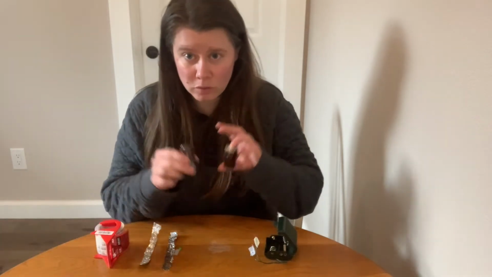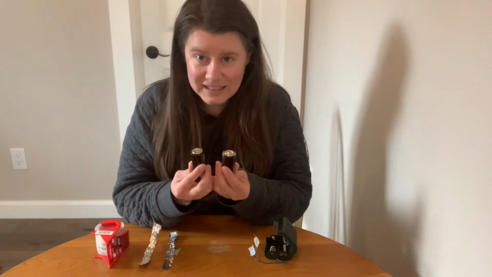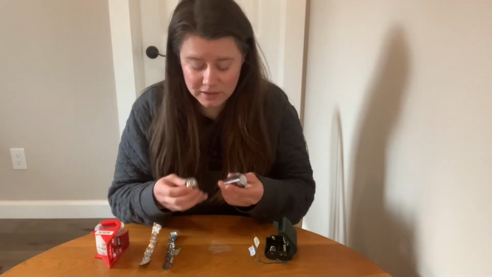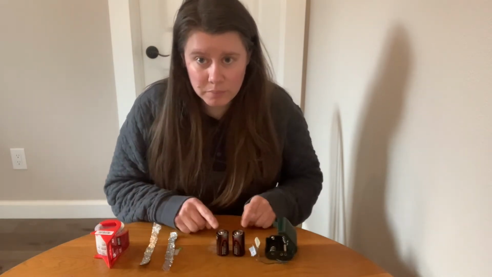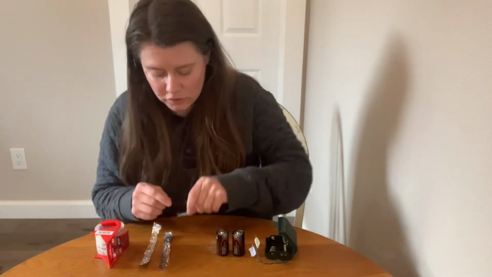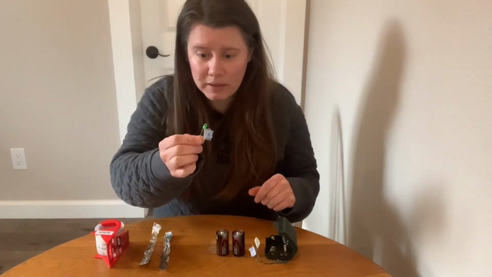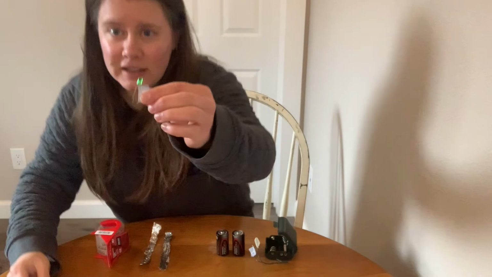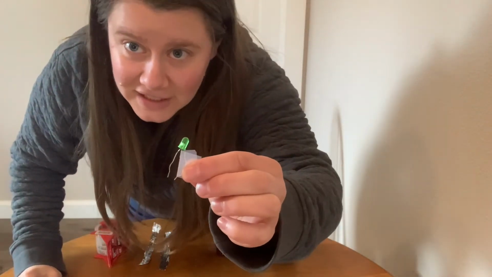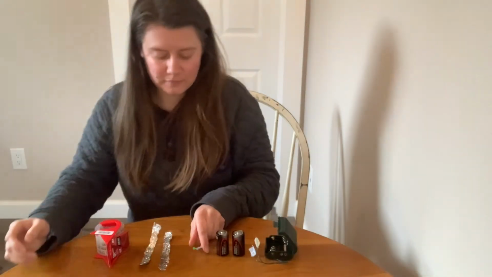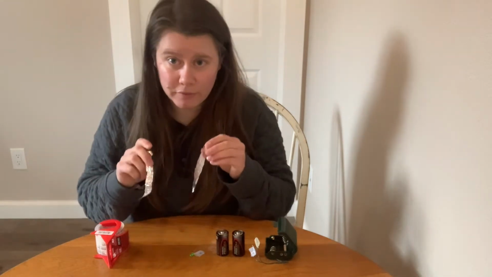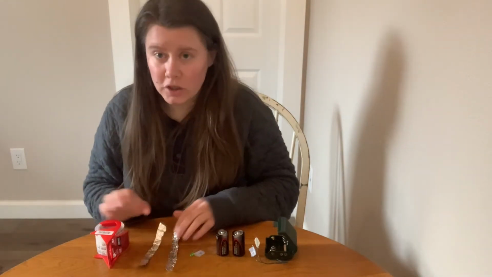I have two C-sized batteries here, and you need pretty big batteries to light up a tiny LED light. You need some aluminum foil. We're gonna need some tape.